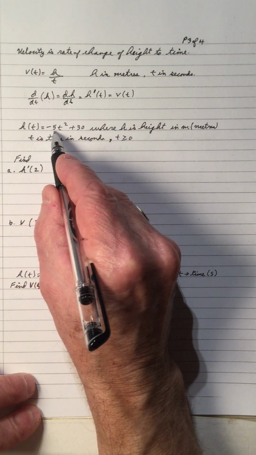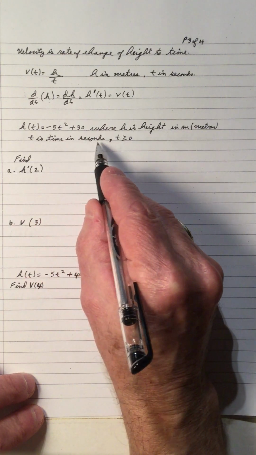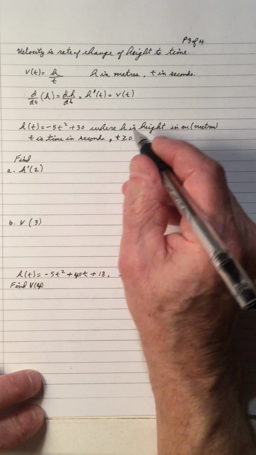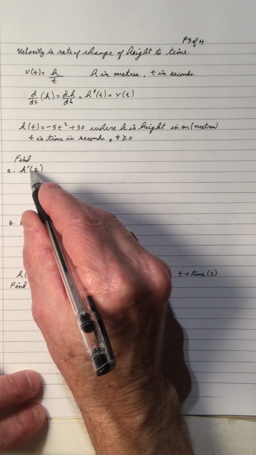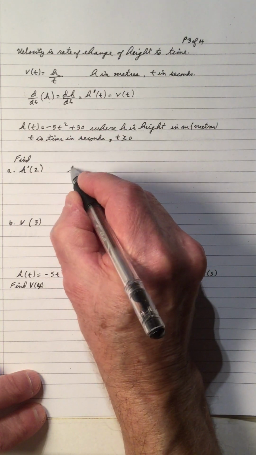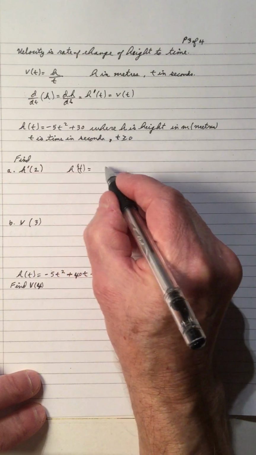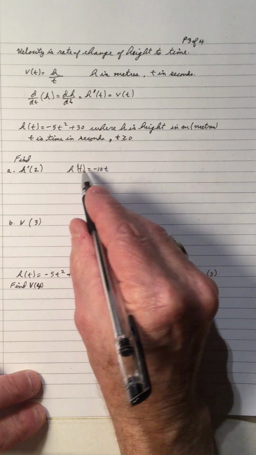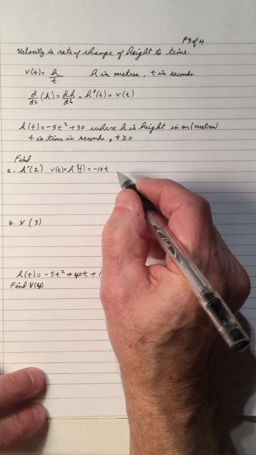h(t) = -5t² + 30, where h is the height in meters, t is the time in seconds, and the time is going to be greater than or equal to 0 because we can't have a negative time. So what's the value of h'(2)? That's the velocity at 2. If you take this function and work out h'(t), do the derivative, negative 5 times 2 is negative 10t. The derivative of 30 is 0. So that's the velocity, v(t) = h'(t).